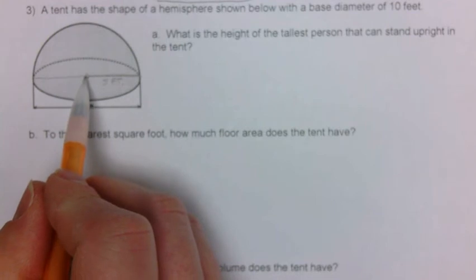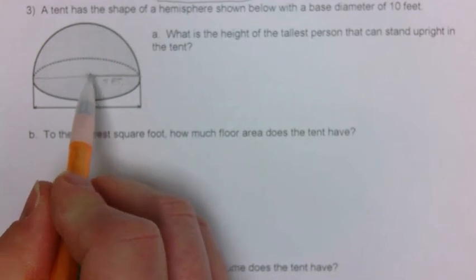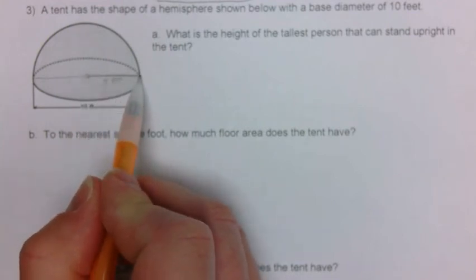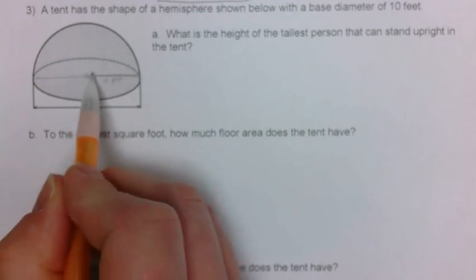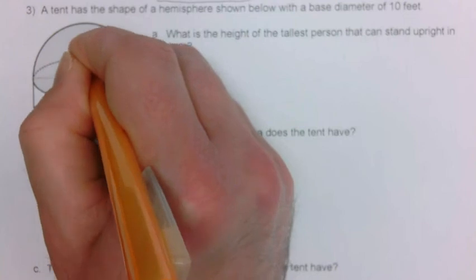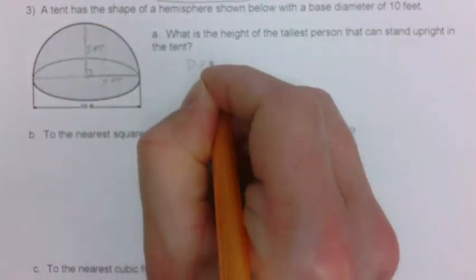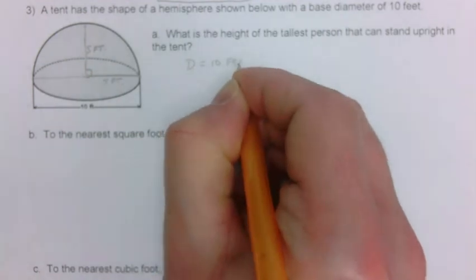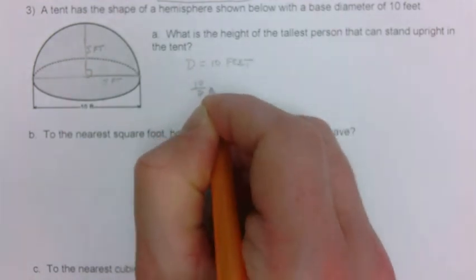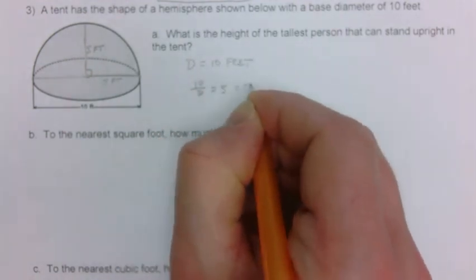And remember that the radius of a sphere or a hemisphere starts at the center point and goes to any point on the sphere. So this is 5 feet, and this is 5 feet, and even going straight up to the very top there, perpendicularly, that also is going to be 5 feet. So if the diameter equals 10 feet, then 10 divided by 2 equals 5 for the radius.